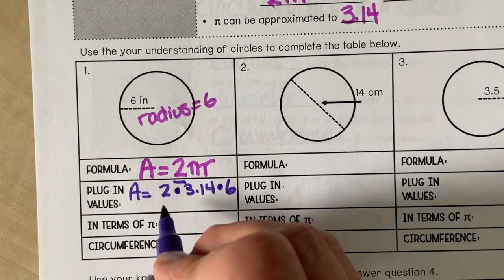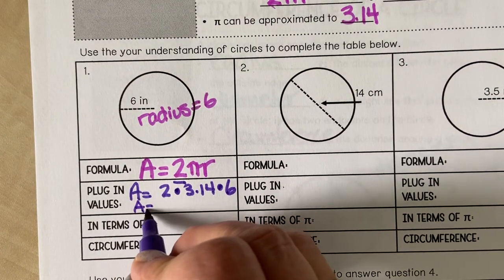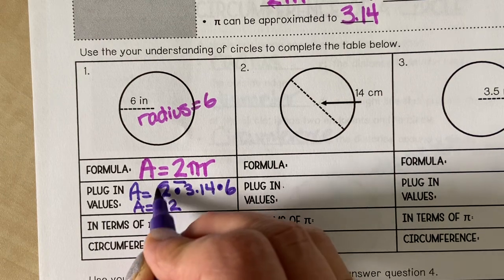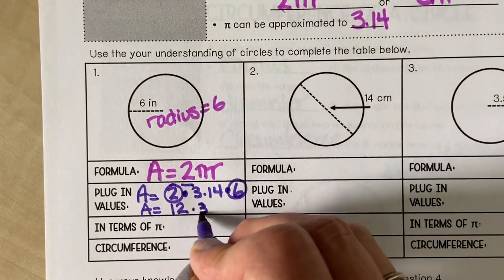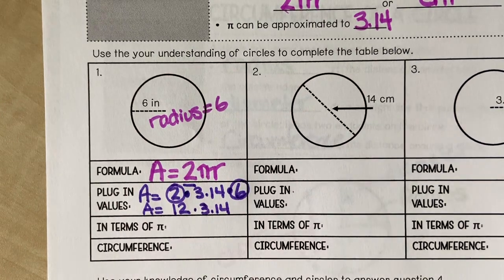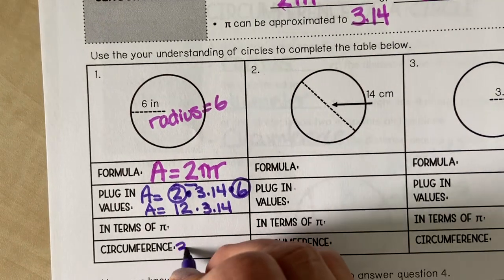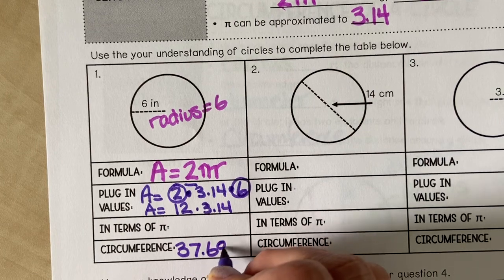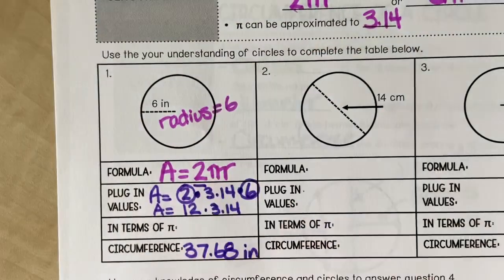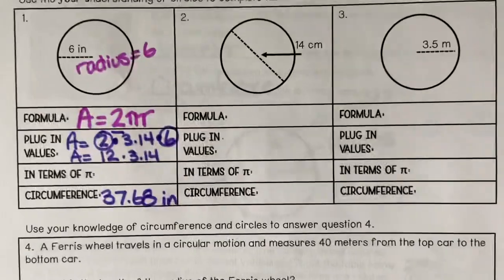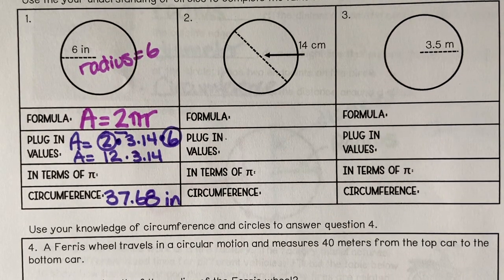Now I should multiply them out, which is the same as 12. I did 2 times 6 first because it's commutative, times 3.14. I'm going to get an answer of 37.68 inches. It's not squared inches, because it's not area. If I took that and unwound it and just measured it, I would measure it in inches.